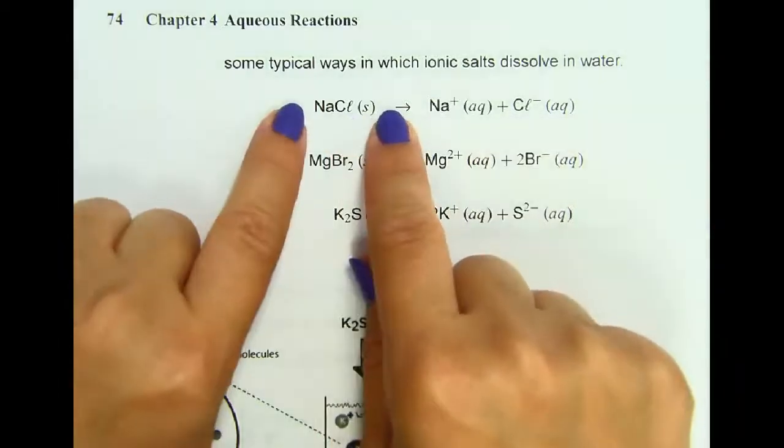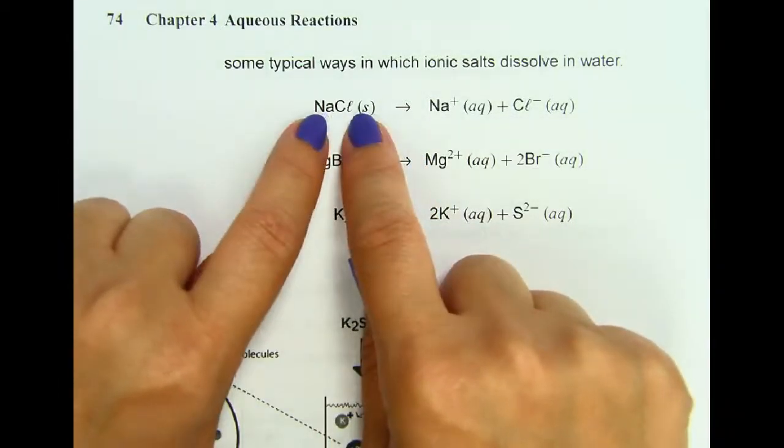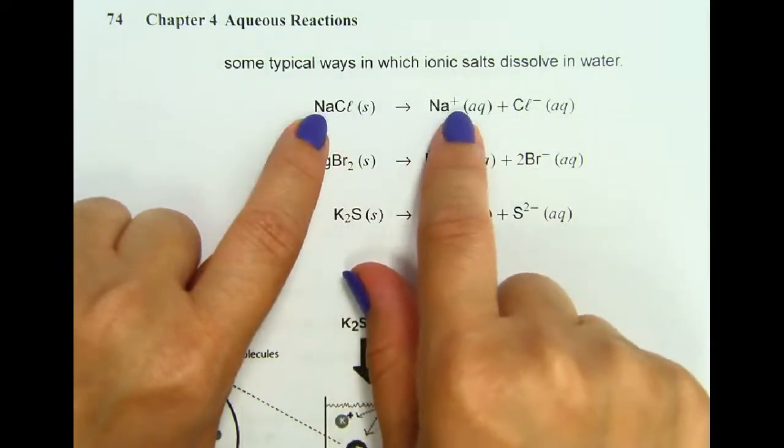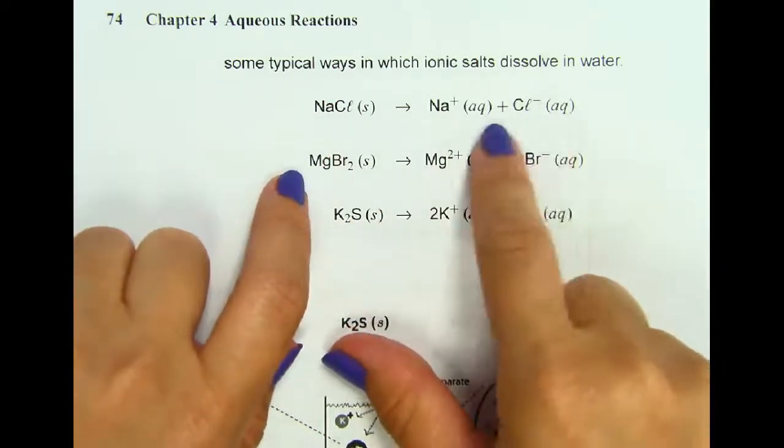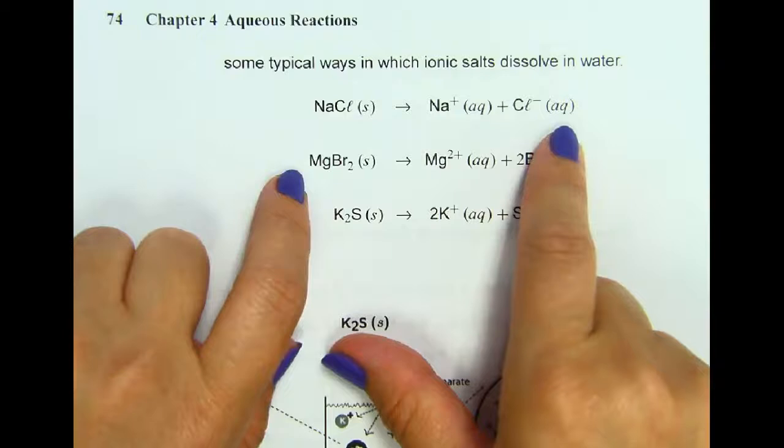So here's sodium chloride as a solid. When you put it in water, it's going to break up into its cation, sodium +1, and its anion, chloride -1. Notice that they are aqueous afterwards because that means they are in a water solution.